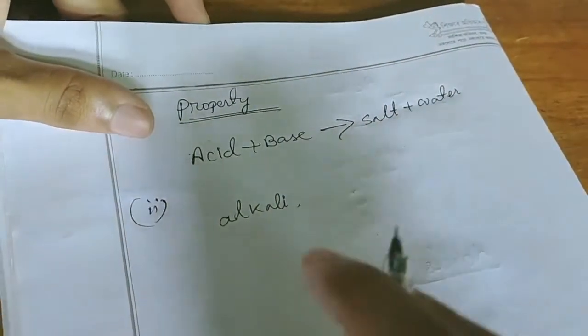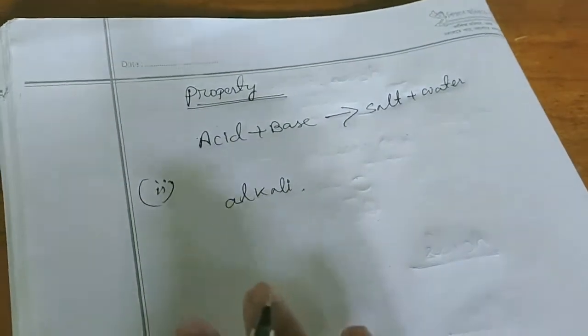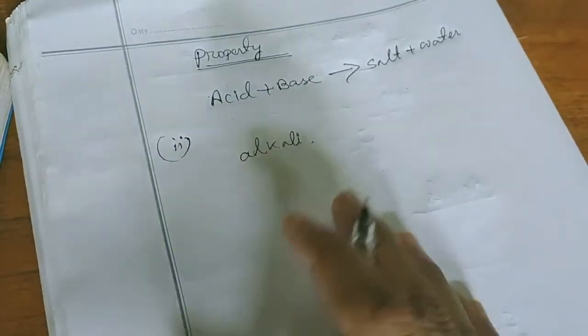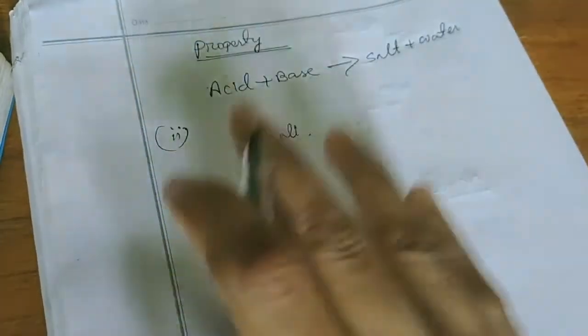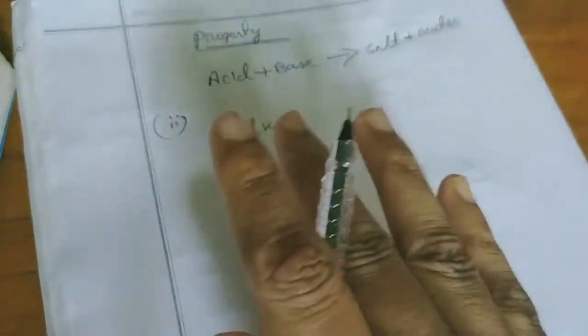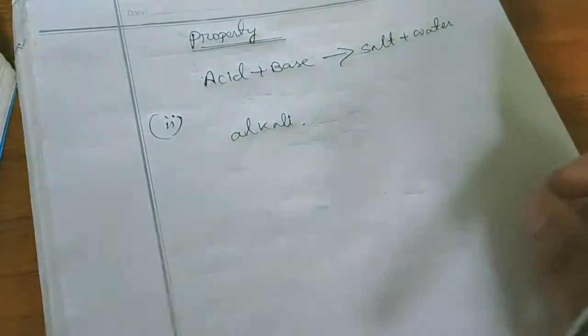But remember, all bases are not soluble in water. All acids dissolve in water, but not all bases dissolve in water. Only some of the bases dissolve in water. This is the difference between acid and base.